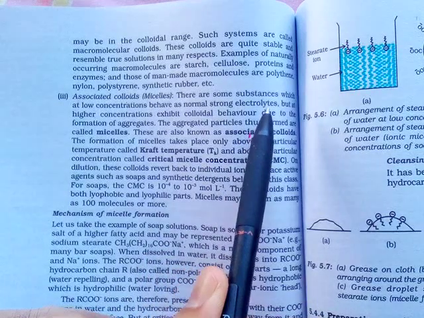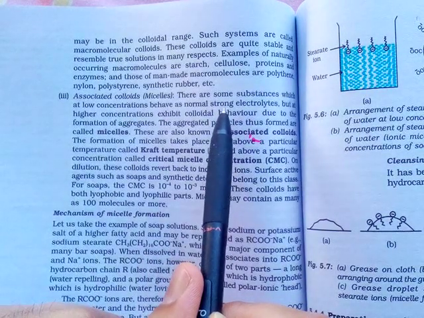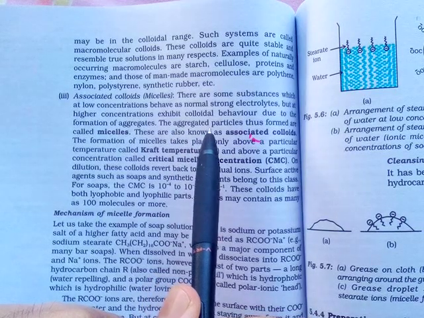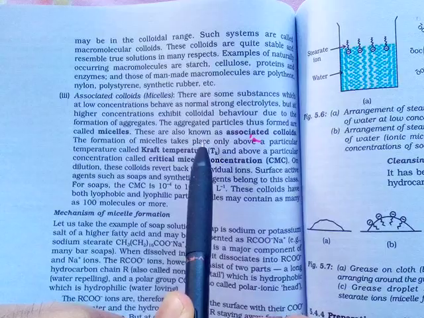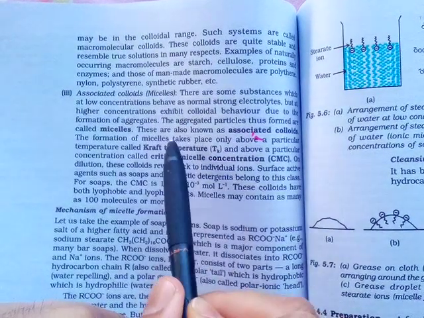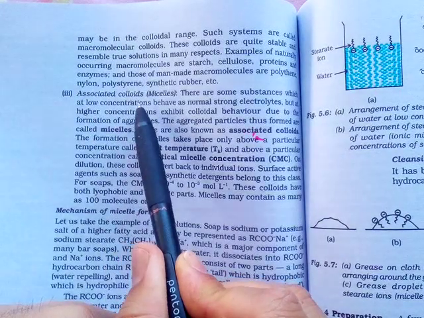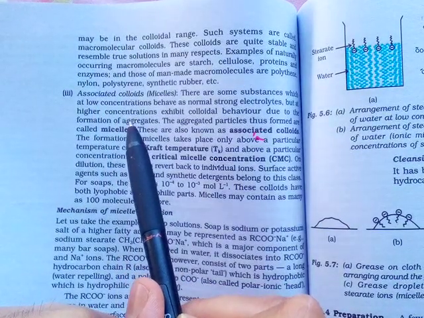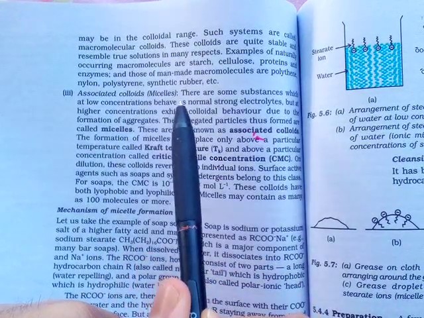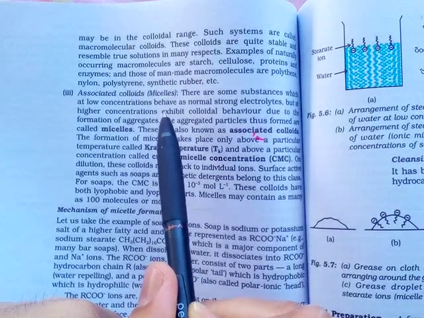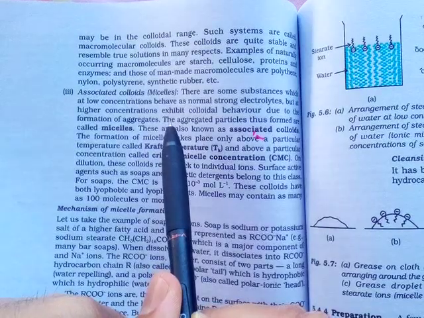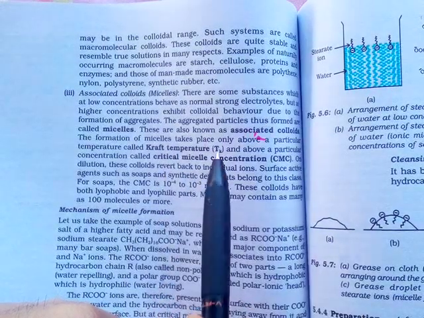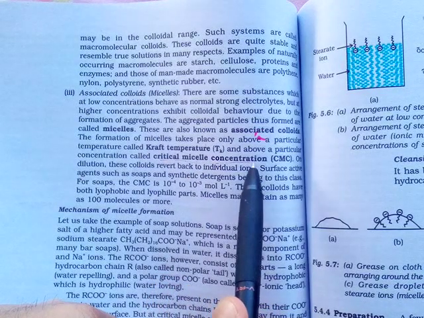Now these are basically true solutions. They are electrolytes basically. At low concentration they behave as a true solution, but at high concentration the molecules aggregate together and form a colloidal dimension. The basic difference between multimolecular colloids and associated colloids is that in multimolecular colloids we do not talk about concentration. At all concentrations they aggregate. But in associated colloids, concentration is an important factor. Below a particular concentration they behave as a true solution, and above it they aggregate together and form particles of colloidal dimension. That concentration is called the critical micelle concentration, CMC.